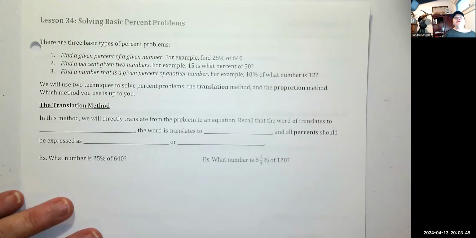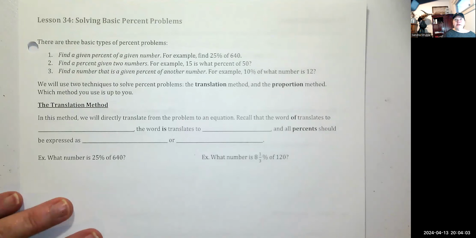Hey, let's go over lesson 34, solving basic percent problems. There are three basic types of percent problems. Find a given percent of a given number, for example, find 25% of 640. Find a percent given two numbers, for example, 15 is what percent of 50?